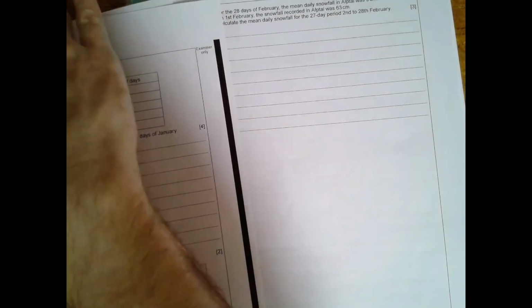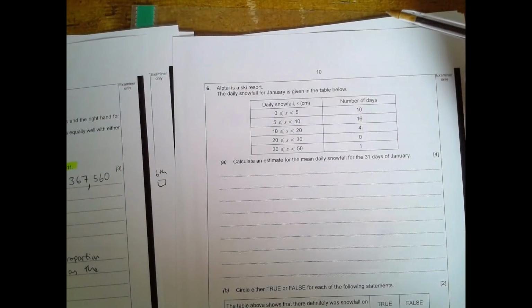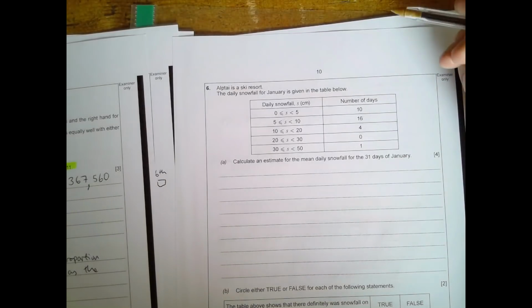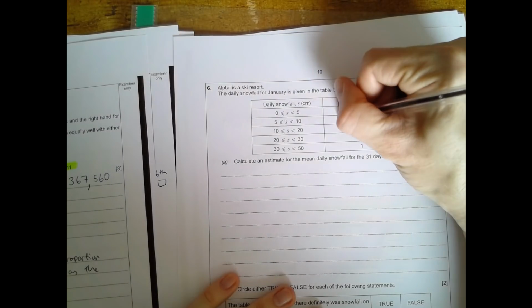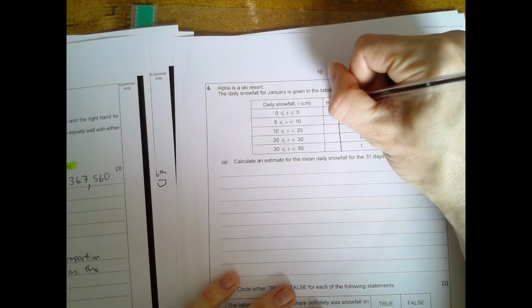Okay, question 6. It says, Alptide is a ski resort. The daily snowfall in January is given in the table below. Calculate an estimate mean for the daily amount of snowfall. Well, the way I like to do this is I add 2 new columns to the table. I always try and merge one in here, and I call that the midpoint.